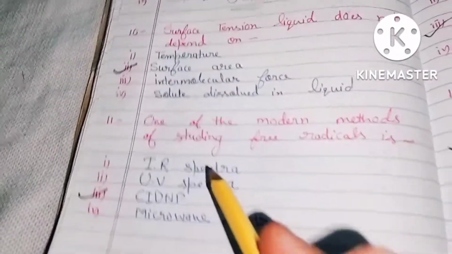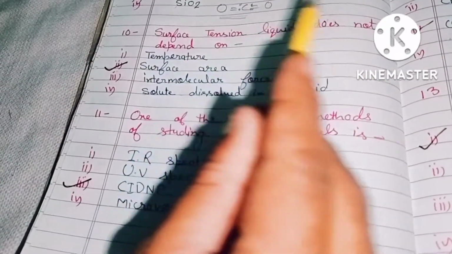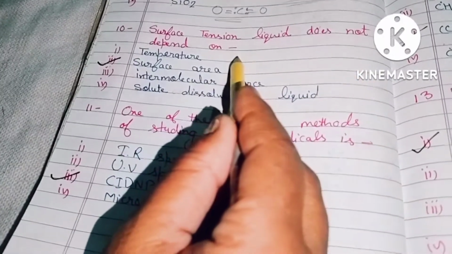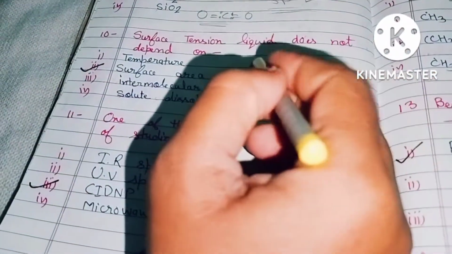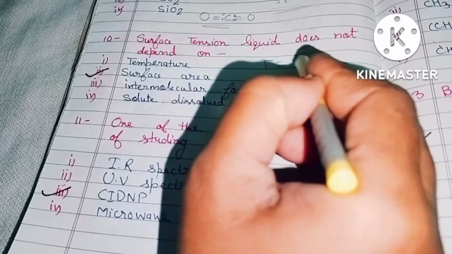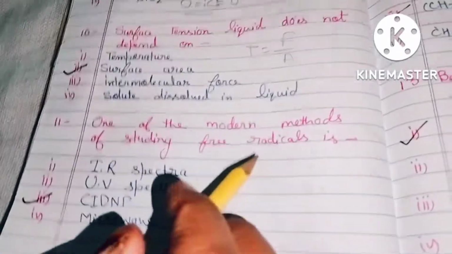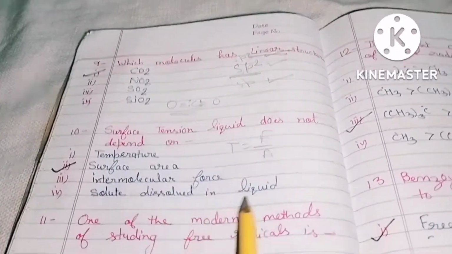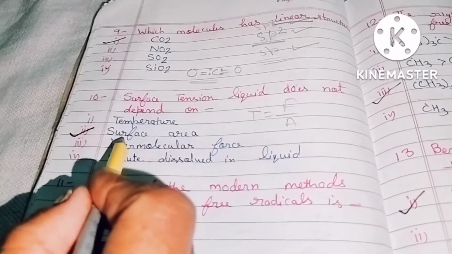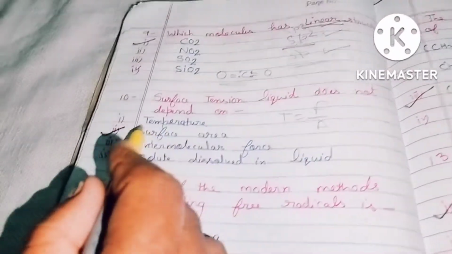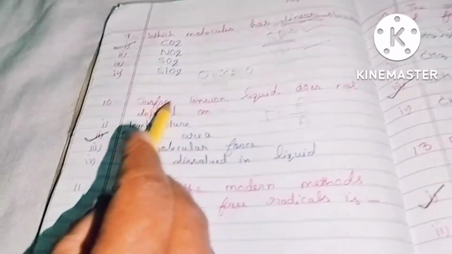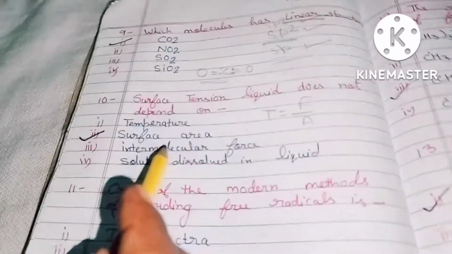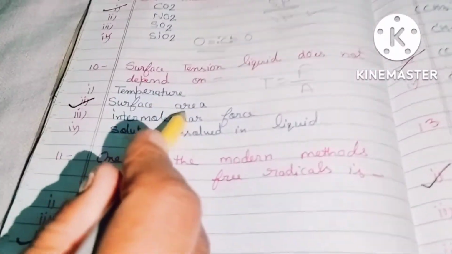Next, surface tension of a liquid does not depend upon what? We know surface tension is T equals F upon A. It depends upon temperature, intermolecular force and solute dissolved in the liquid. But the right answer is surface area. The surface tension of a liquid does not depend upon surface area.